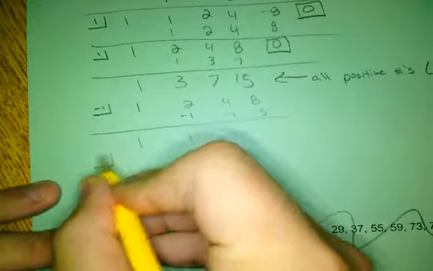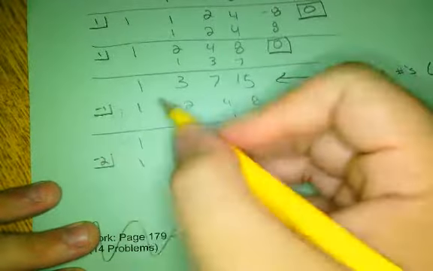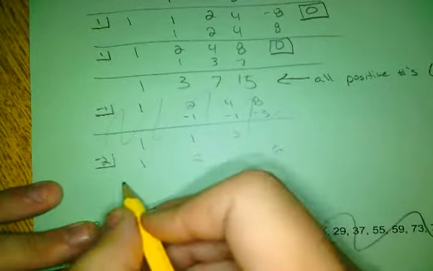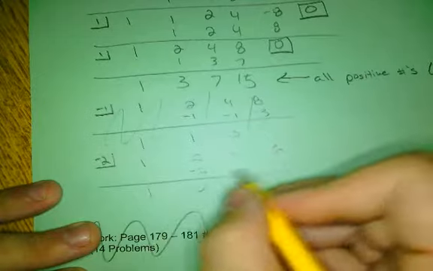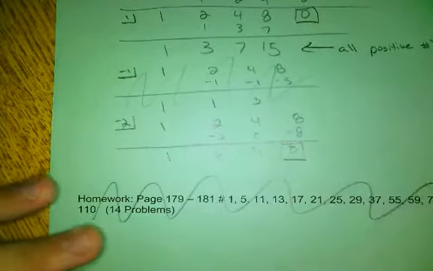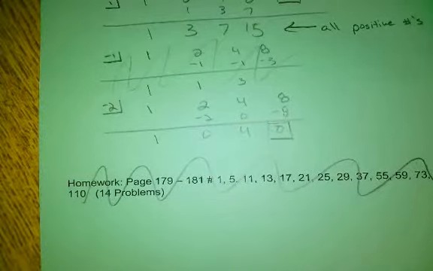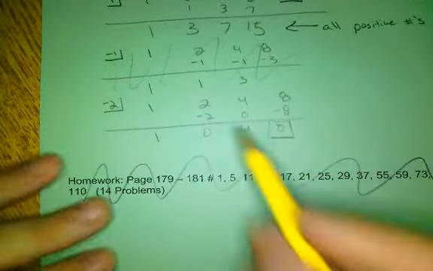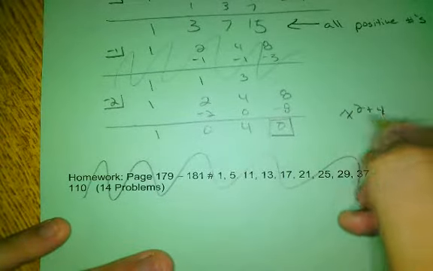Okay, let's try -2. I think -2 works, by the way. So this didn't really work. 1, -2, 0, 0, 4, -8. Hey, it worked! All positive numbers means we're too big. But this one has a remainder of 0. So now I'm left with x squared plus 4.